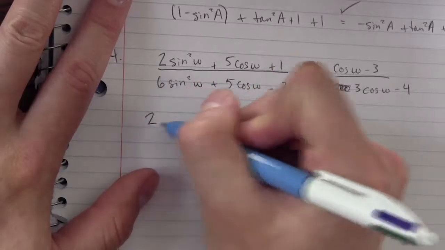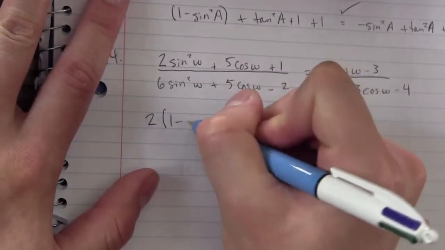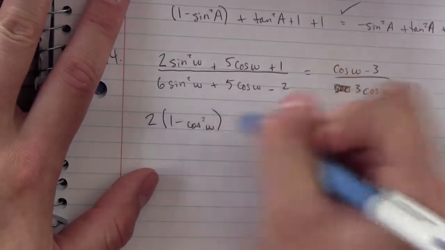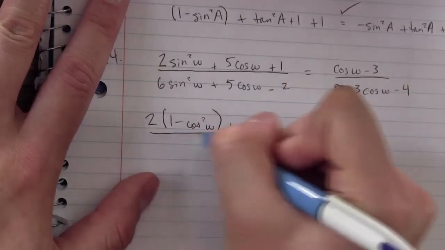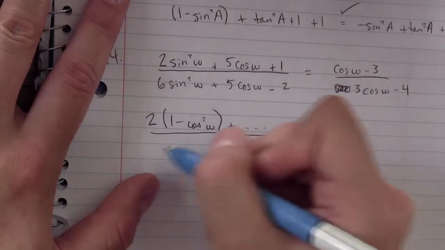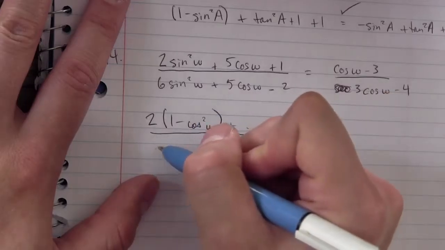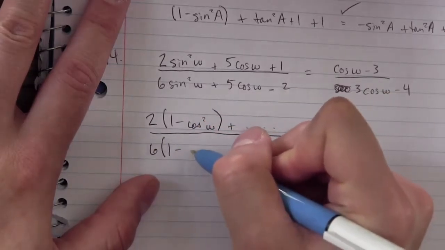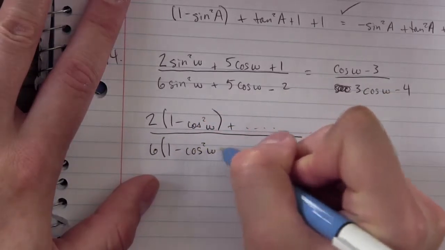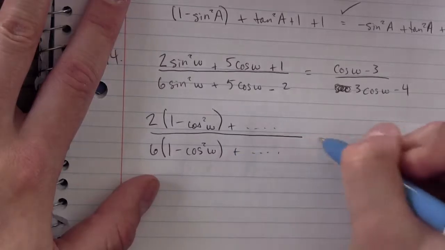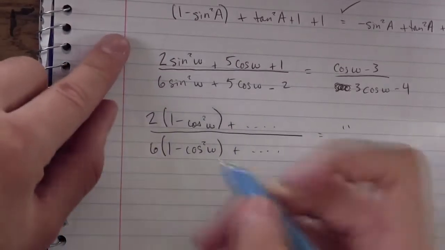So then we have 2 times 1 minus cosine squared over 6, 1 minus cosine squared. So I'm going to go ahead and distribute.